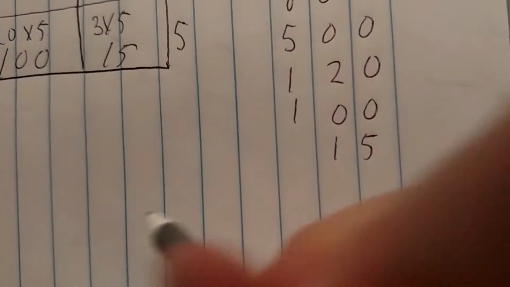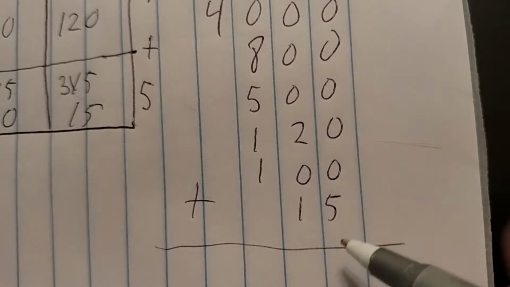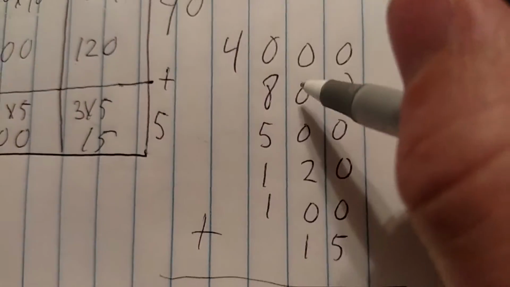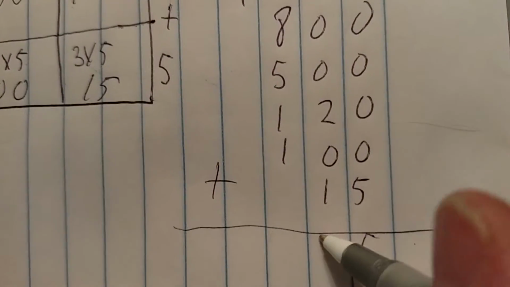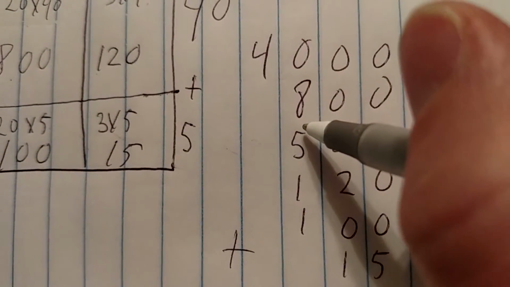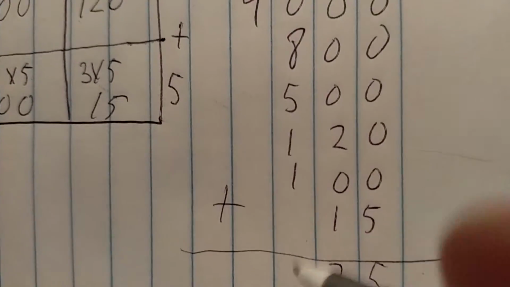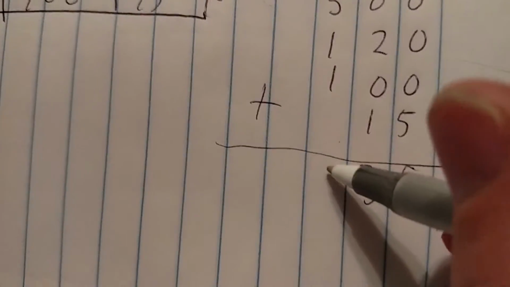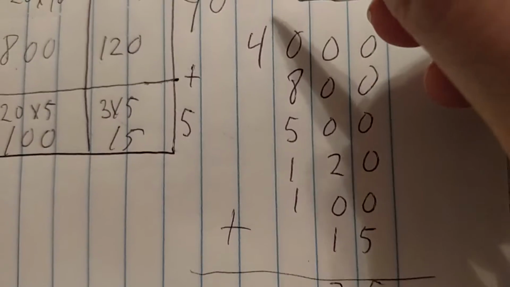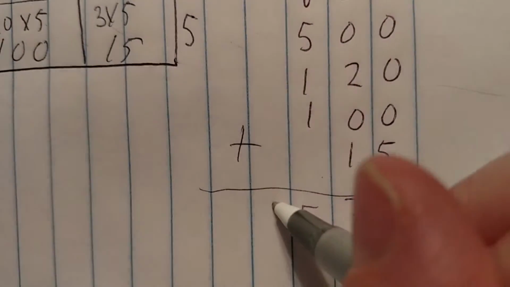Now we just add. Nice and neat. I got 5. All my 10s with my 10s, which gives me 3 here. 2 plus 1. All my hundreds with my hundreds. 8 plus 5 is 13. Plus 1 is 14. Plus 1 is 15. Bring down my 5. Carry my 1. 1 plus 4 is 5. My answer is 5,535.